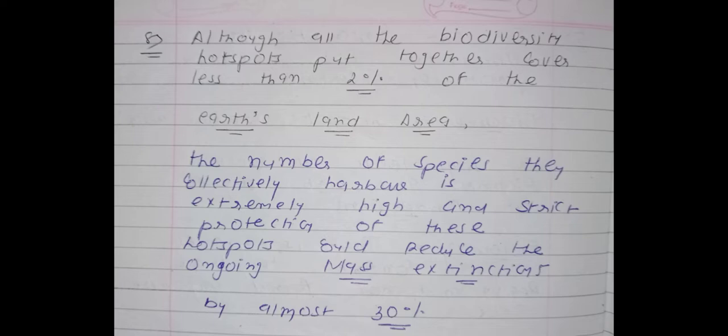Underline this. The number of species they collectively harbor is extremely high, and strict protection of this hotspot could reduce the ongoing mass extinction by almost 30%. So we can say that with the formation of hotspots, mass extinction is going to decrease by almost 30%. So two MCQs are there in this page. First MCQ is 2% and second MCQ is 30%.